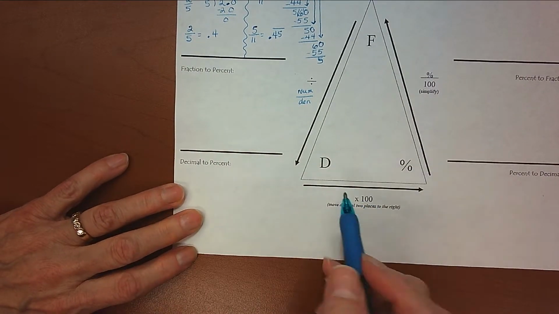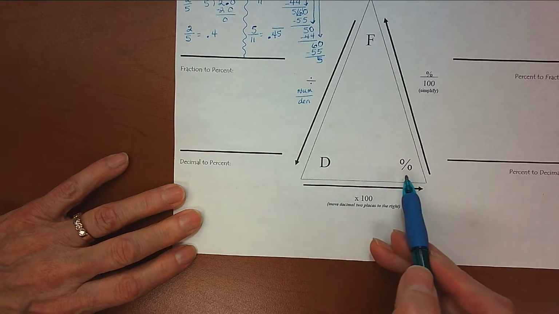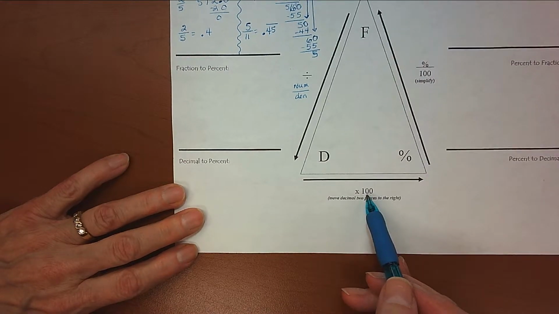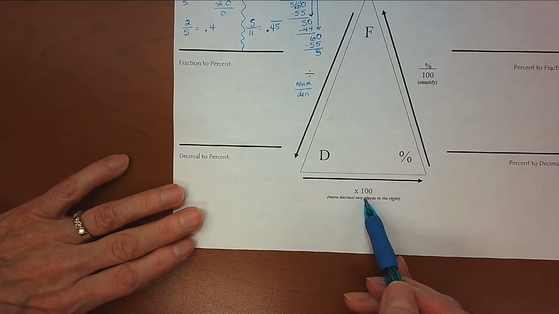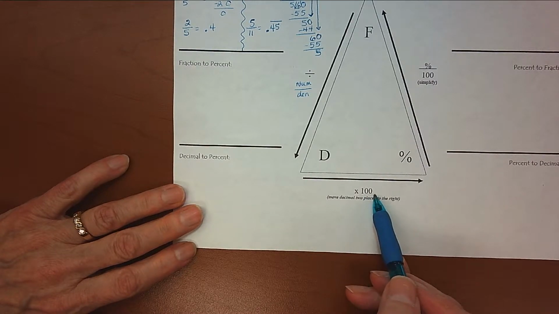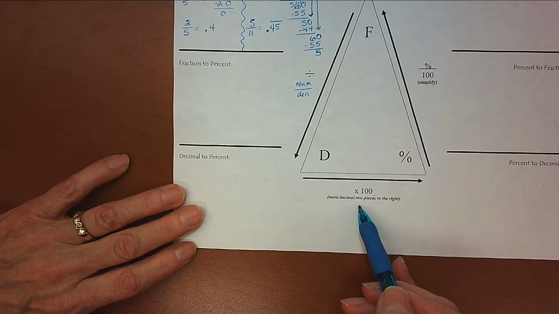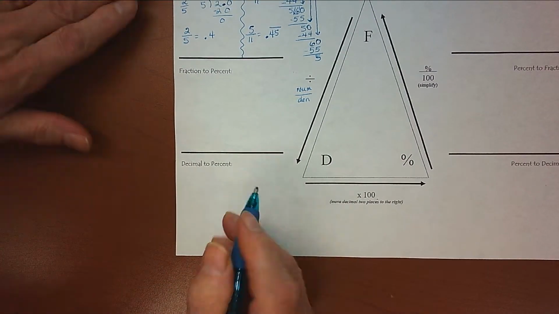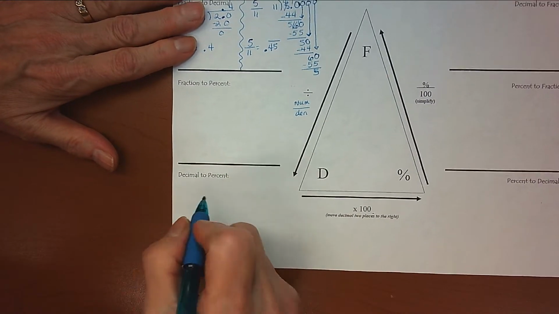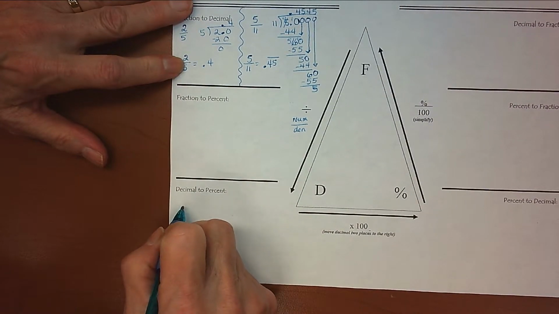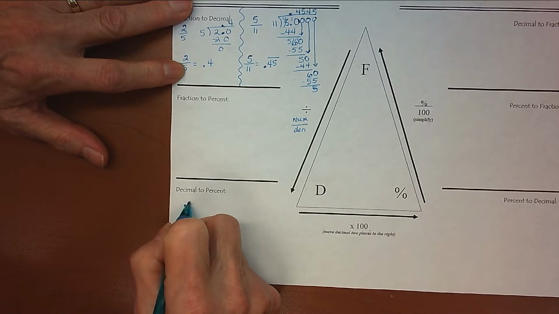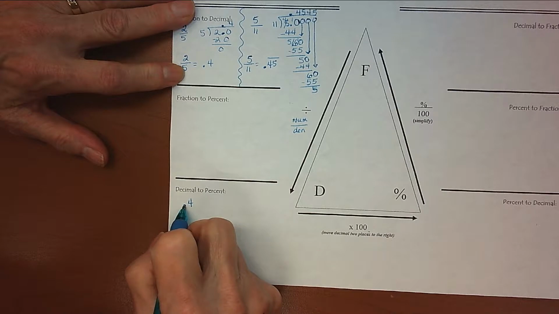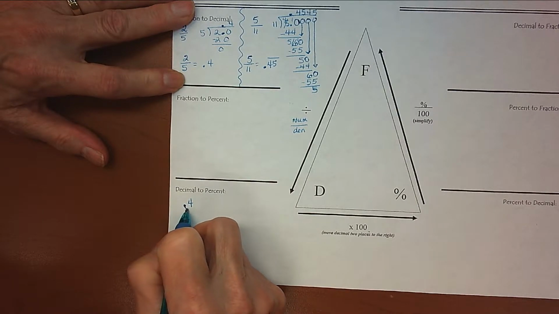Okay, now I'm going to skip this middle one for a minute and bump down to this decimal to a percent. So if we have a decimal and we want to change it to a percent, it's very, very easy. We're going to multiply by 100, but we don't actually have to do any multiplication, because anytime we multiply by 100, we just wind up moving the decimal point 2 places to the right. So I'll take these numbers that we have up here. We found out that 2/5 was equal to 0.4. So if we have 0.4 and we want to change that decimal to a percent, we're going to move that decimal point over 2 places to the right.